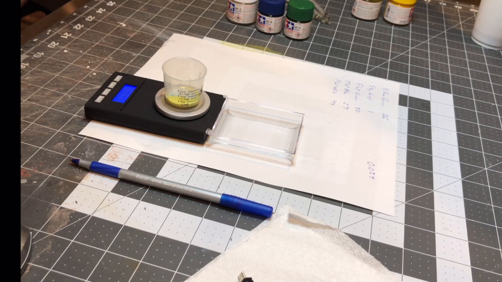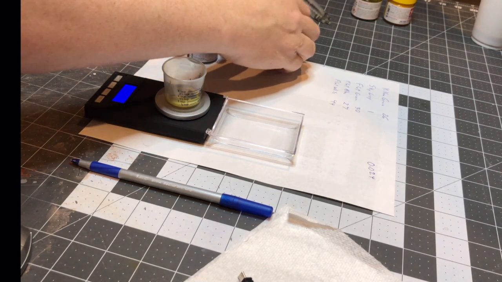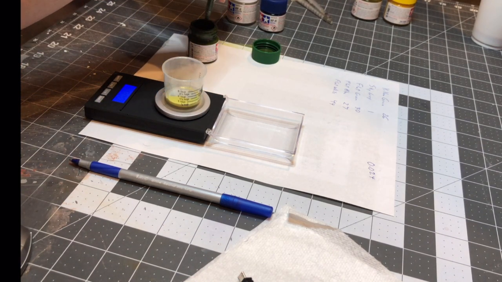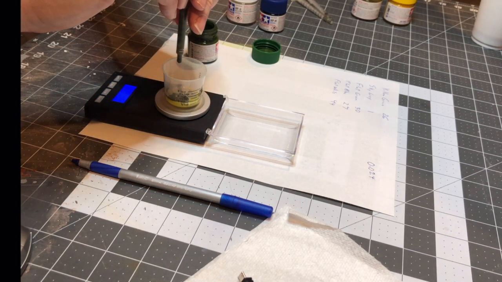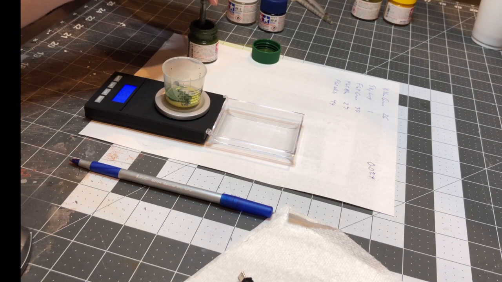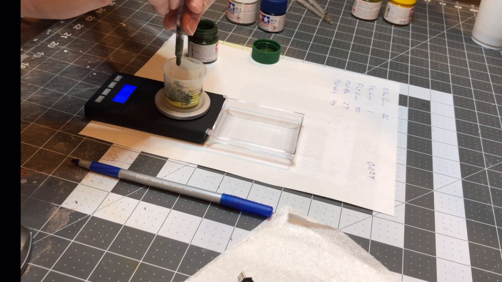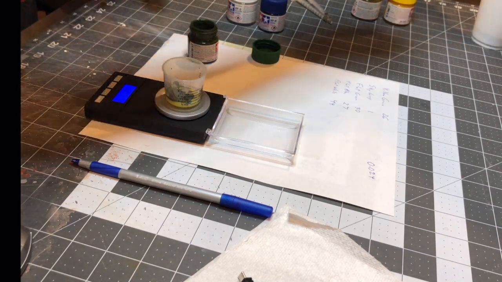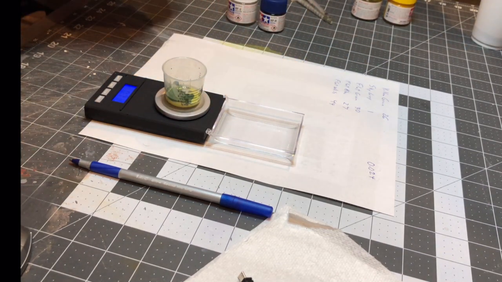That's 30, and that's going to be 0.72. 0.72. Got it. All right. And then the flat blue is 27.